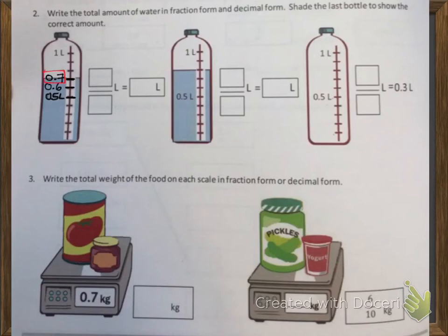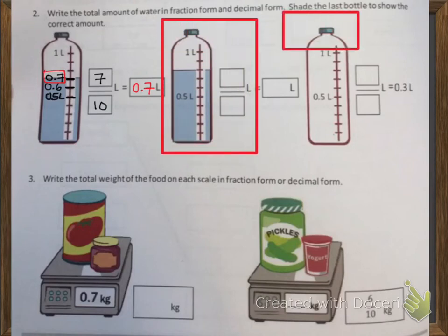Great. So we have 7/10, and as a decimal, it looks just like that. 7/10 and 0 and 7/10. Okay. What I want you to do for these next two, now that you just saw how I solved it, I want you to try these next two here.